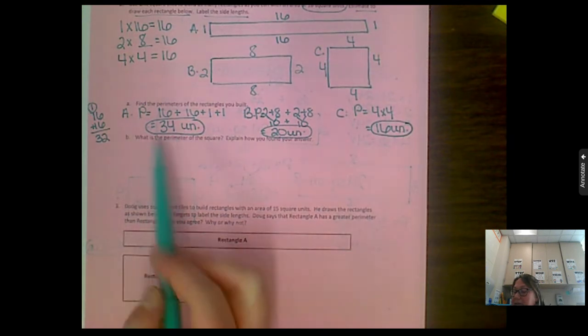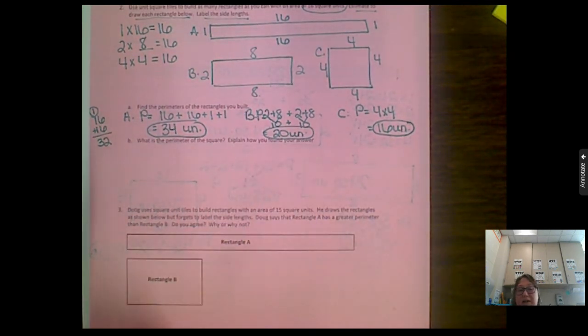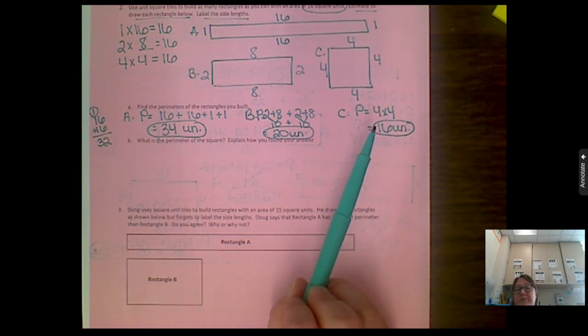If we look at B, it says, what is the perimeter of the square, and explain how you found your answer. We're not going to write, but we already said that the perimeter of the square is 16 units, and we found our answer. You could do 4 plus 4 plus 4 plus 4, but we could also do 4 times 4 there because all side lengths are the same.